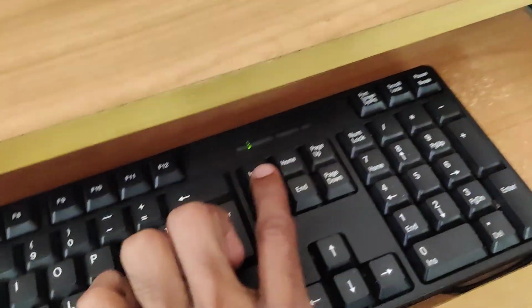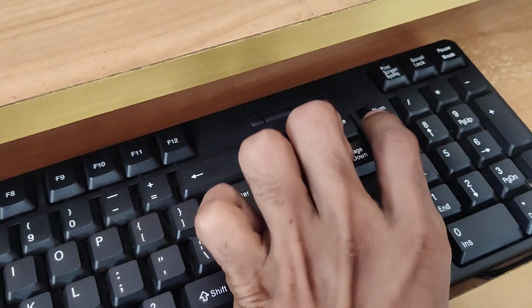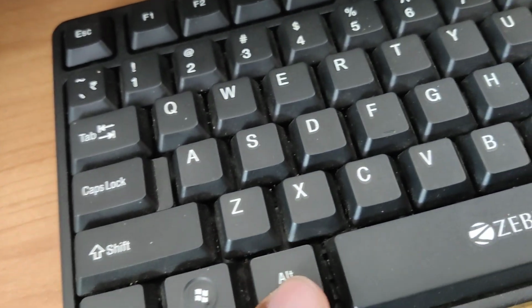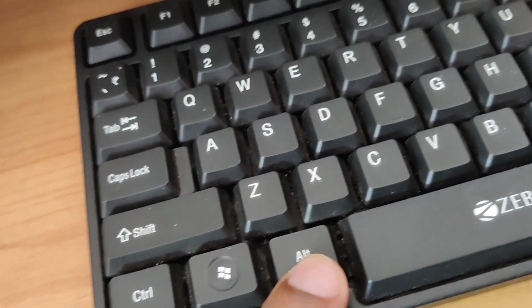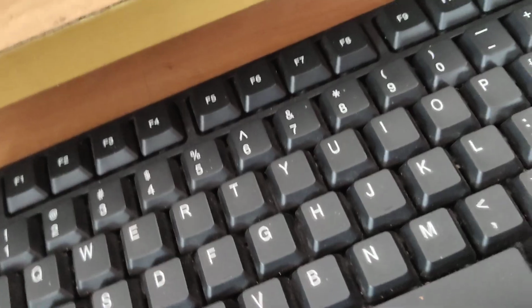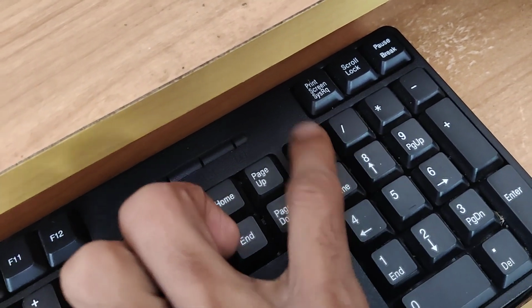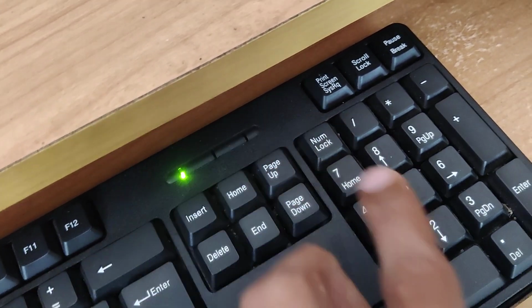On your computer keyboard, suppose the number lock is off, you must turn on this number lock. Now you can see this is the Alt key, you must press and hold this Alt key. Before that, you must open Microsoft Word on your Windows computer. After that, you must try this: if the number lock is off, you must turn on this number lock.